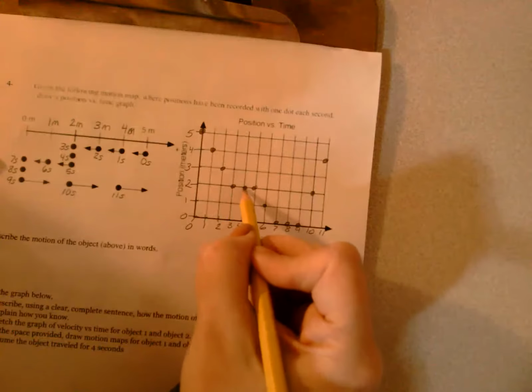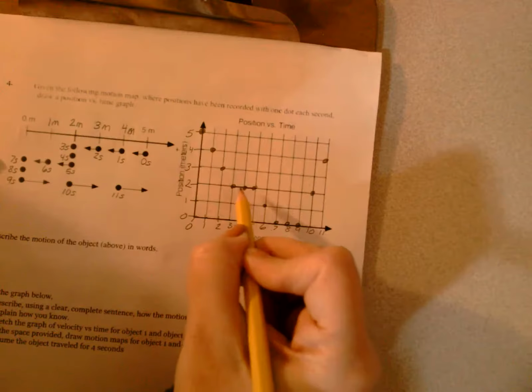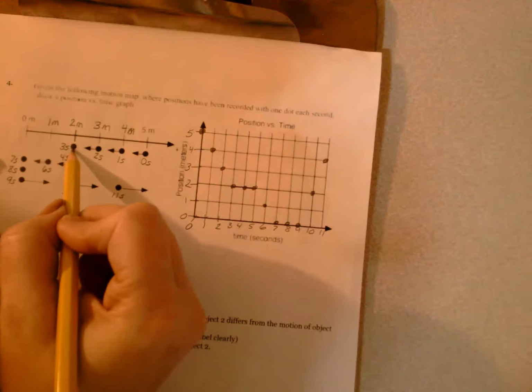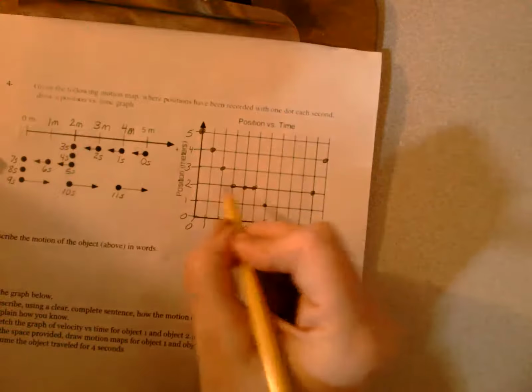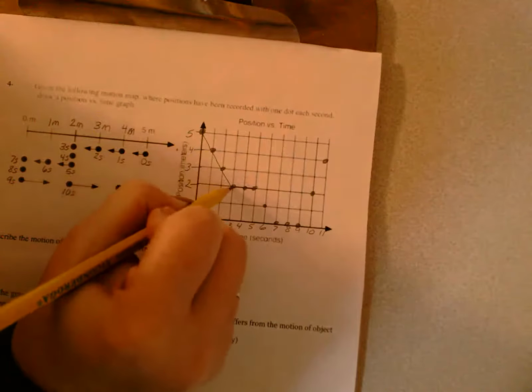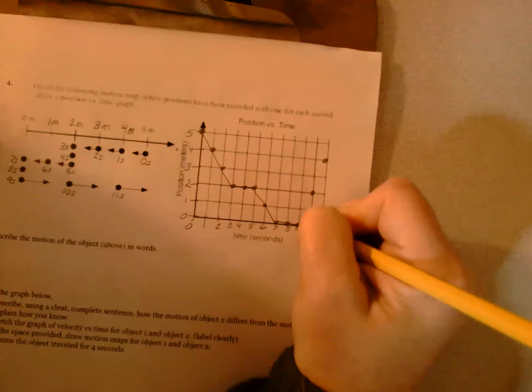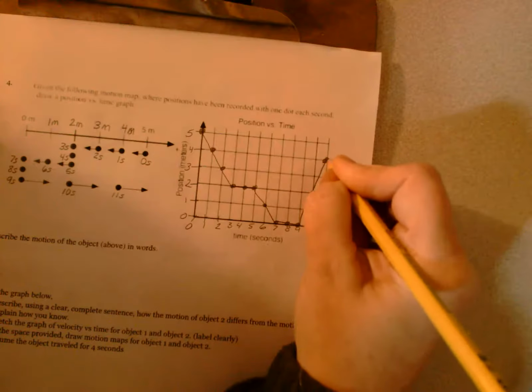All right, so this is the graph that I ended up getting. Notice this solid straight spot: 3 seconds is at 2 meters, 4 seconds is at 2 meters, and 5 seconds is all at 2 meters. These guys went in a negative direction, then they stopped, then they went in the negative direction again, then they stopped, and then they went really fast in the positive direction.